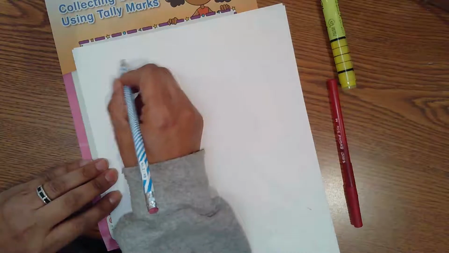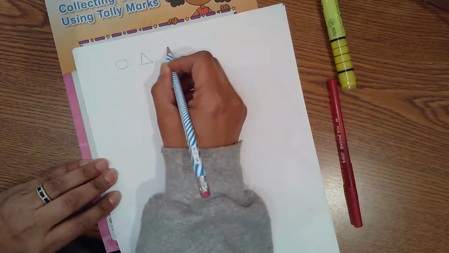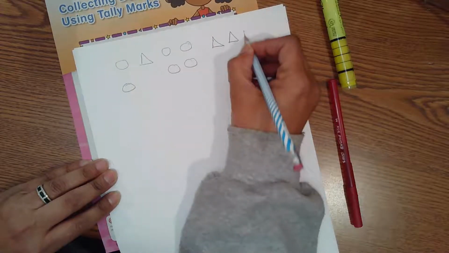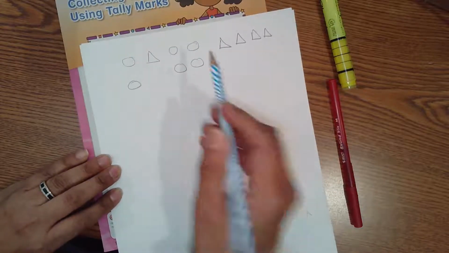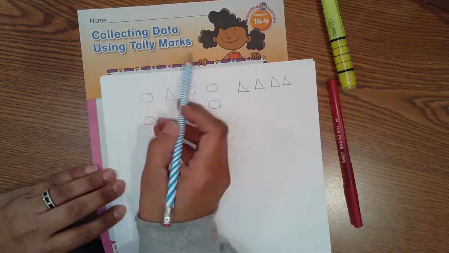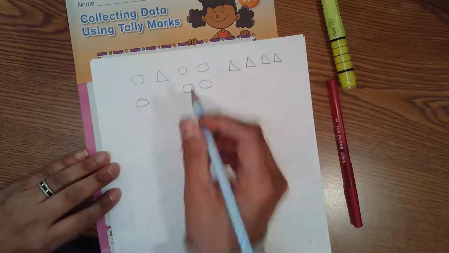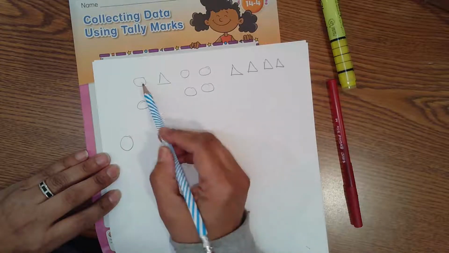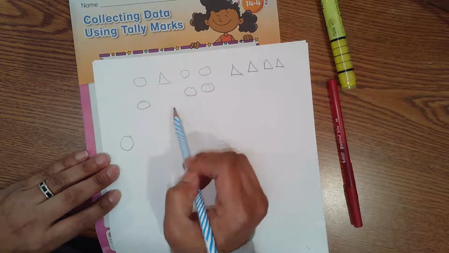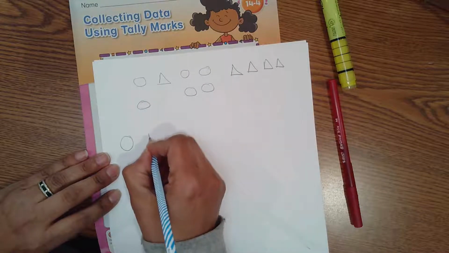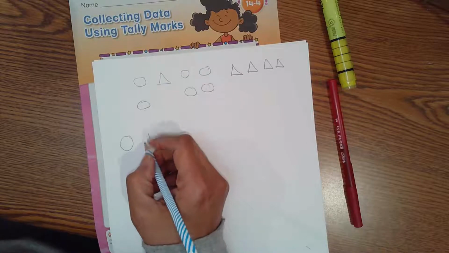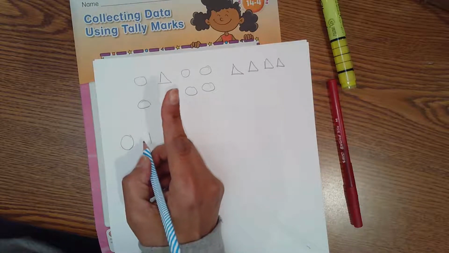Let's say I have some shapes here, and I want to use the new word tally marks. So what are we gonna do? We're gonna count, let's say, the circle first. So I'm gonna write circles, and then I'm gonna count 1, 2, 3, 4, 5, 6. So this is the tally marks, that each mark of it replaces or is considered as one object.